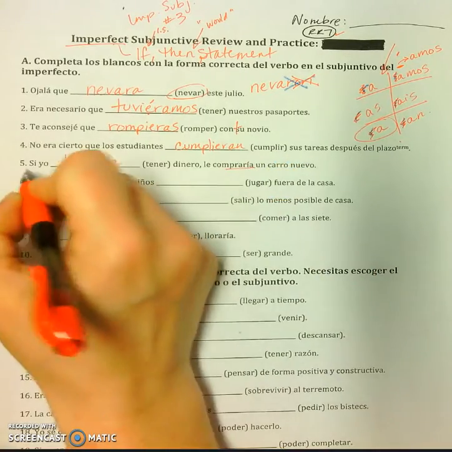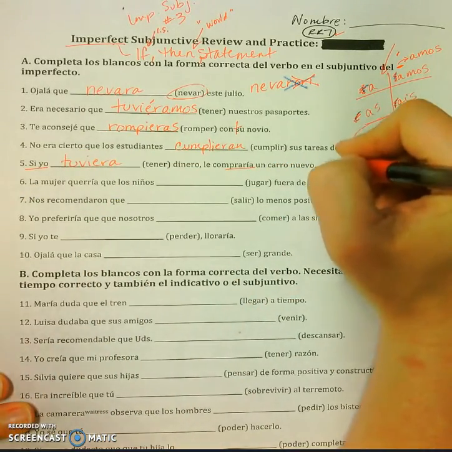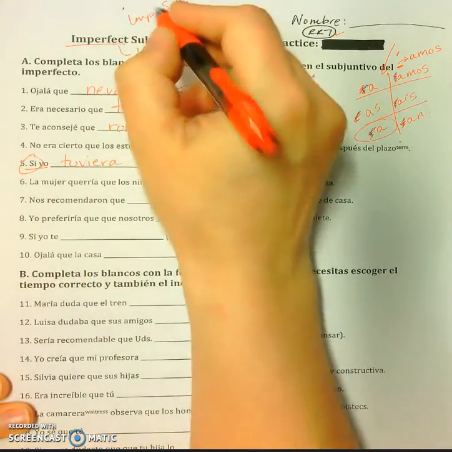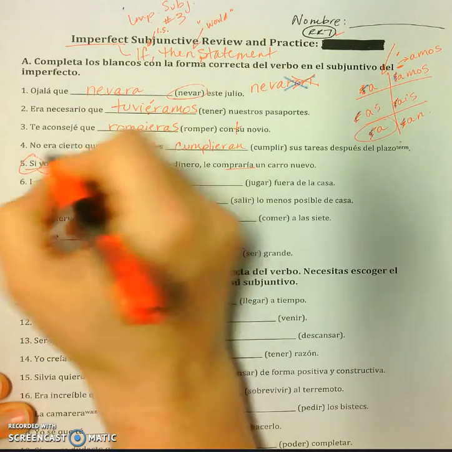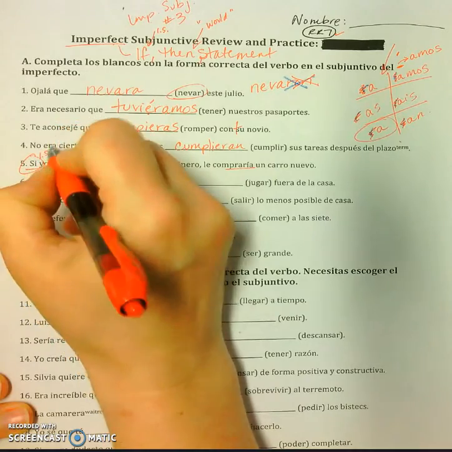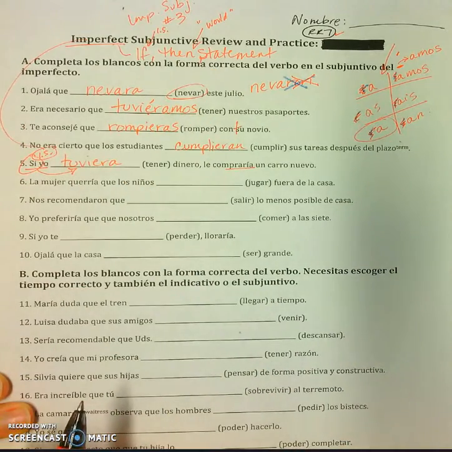And this is the if-then statement. And I showed my kids something interesting. I always tell you to find the C, and that's going to be where your imperfect subjunctive is going to go right after it. And if you turn C backwards, it becomes IS, which stands for imperfect subjunctive. That's a happy accident, but I'll take it.